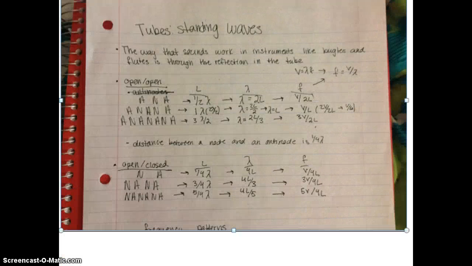And this isn't really in my notes on the screen, but what would happen if you were to take an open-closed instrument and then cut it in half? It would actually turn into an open instrument, because you cut off one of the ends and that end would make it open again. And it turns into an open instrument, so the lowest harmonic is 4 times as much because it's half the length and it's changed into an open instrument.